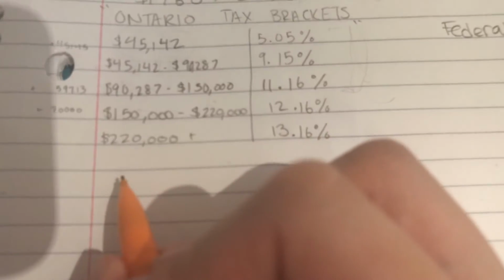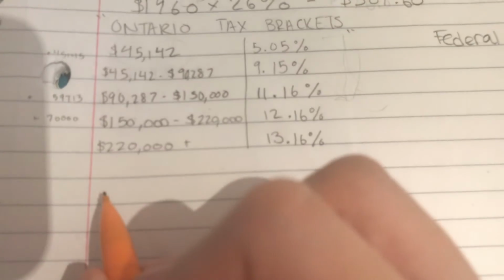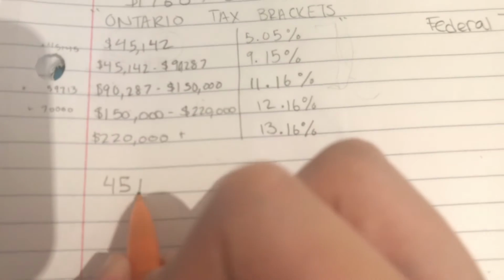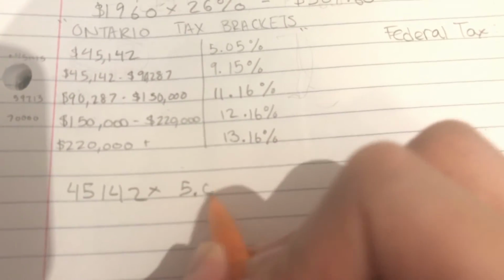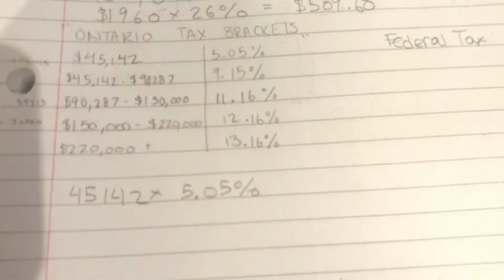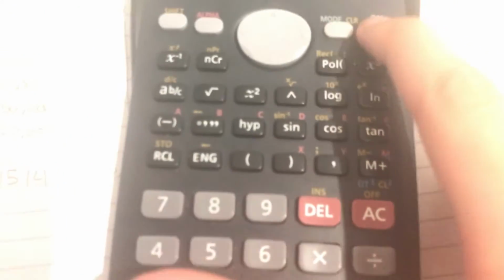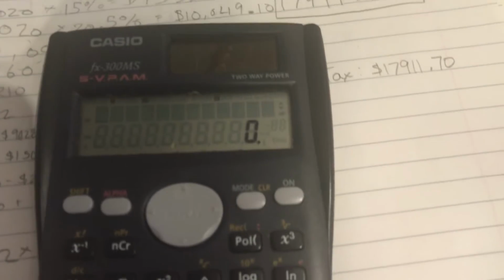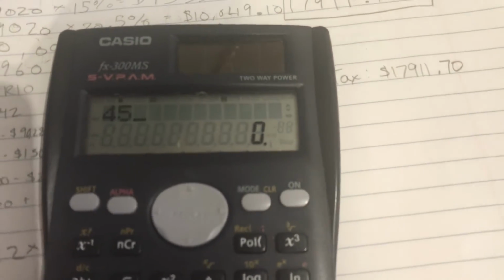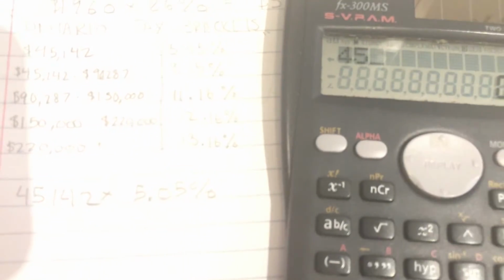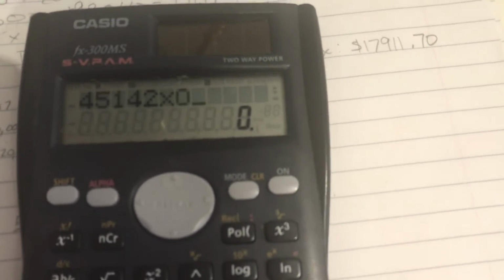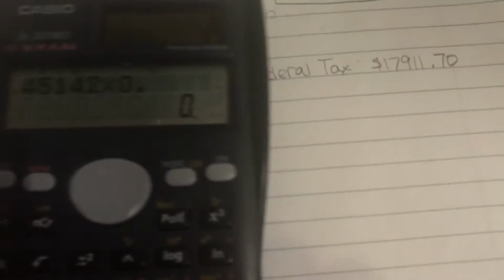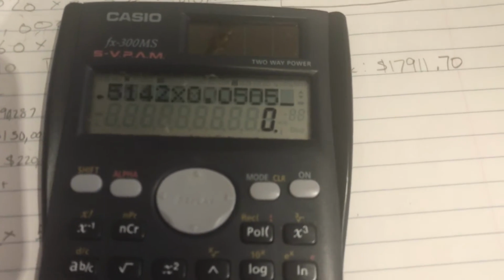So let's multiply and see how much money we pay in the first tax bracket. 45,142 times 5.05%, which is 0.0505.